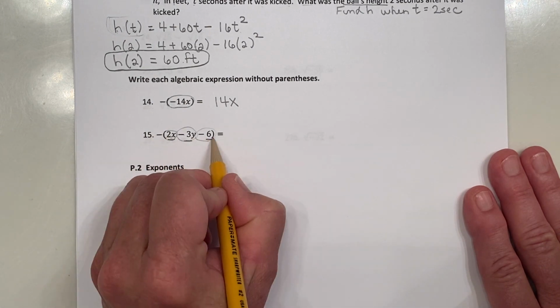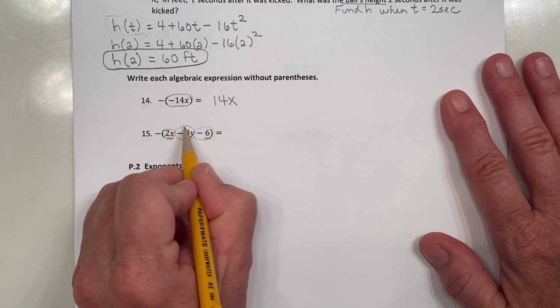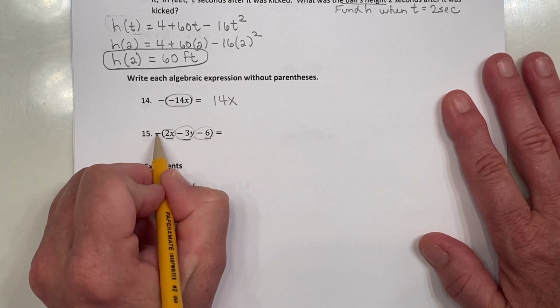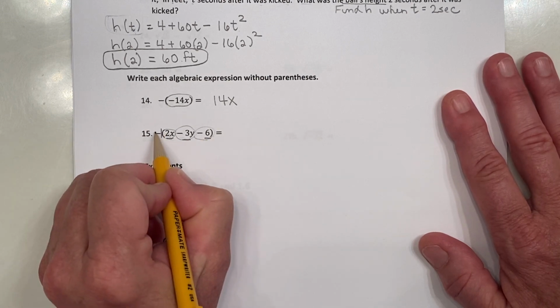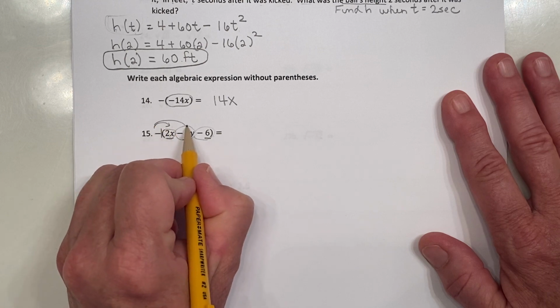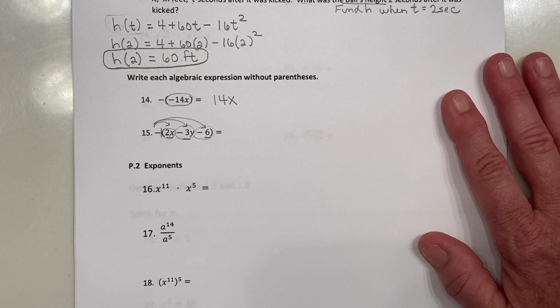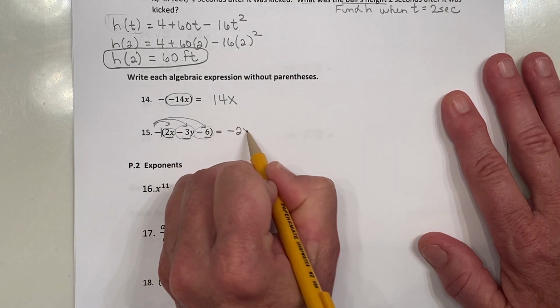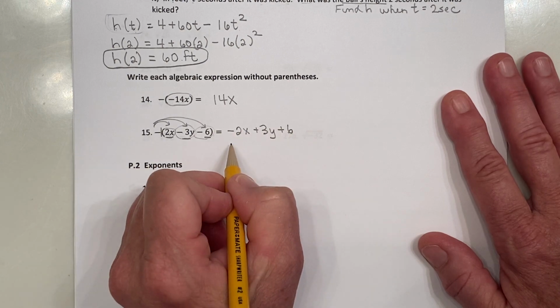Well, one at a time, you change their signs. So what we're doing is we're distributing that negative inside. You can also think of this negative with the understood one here of being the distributive property, where you multiply negative 1 into each of these three terms. So the answer is negative 2x plus 3y and then plus 6.